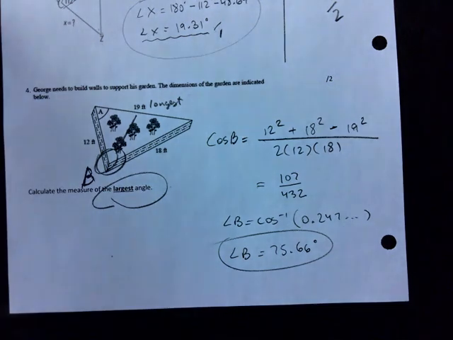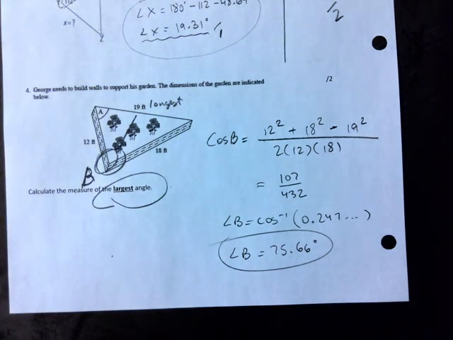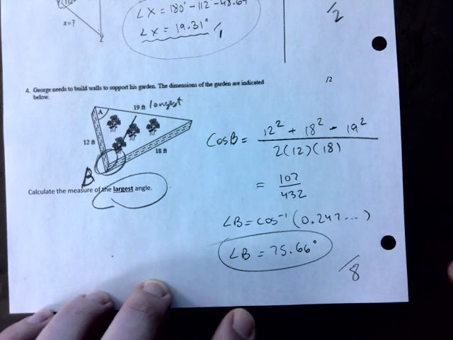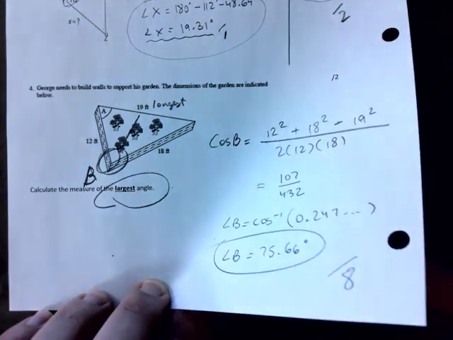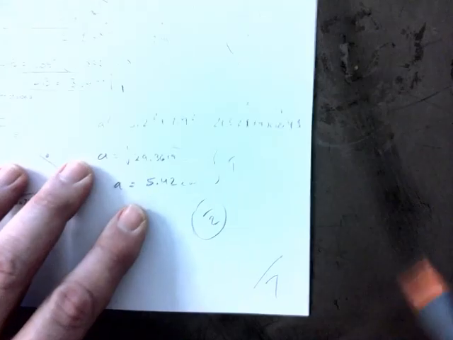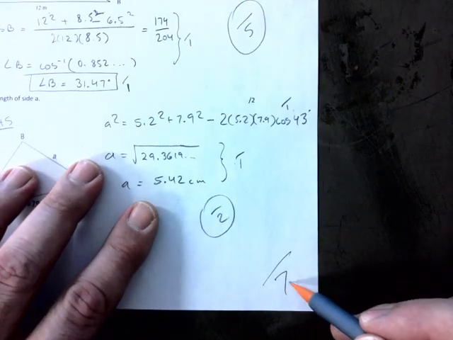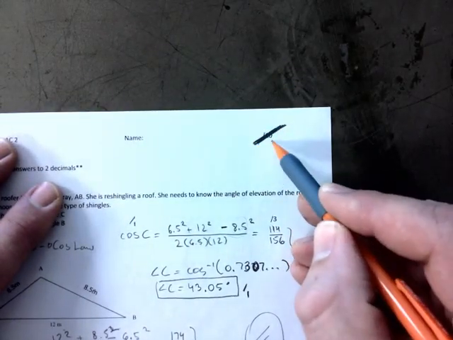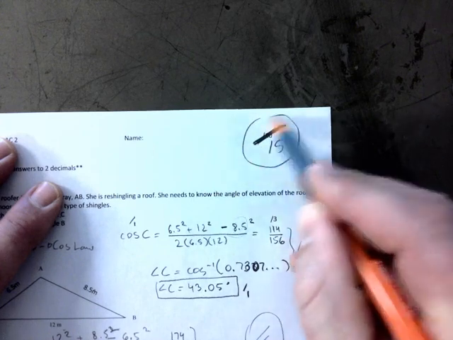So what's the total here? This page is 8, because 6 and 2 makes this page worth 8. You got that? And then the front was worth 7. So we have 15 in total at the end of the day. So just cross off the 10 here and just put out of 15.